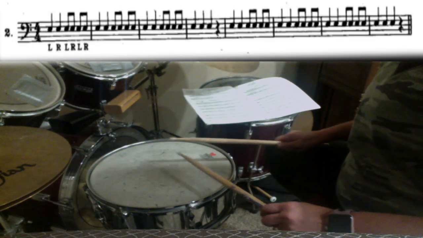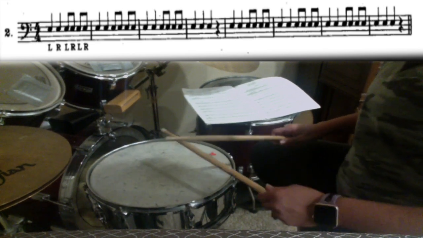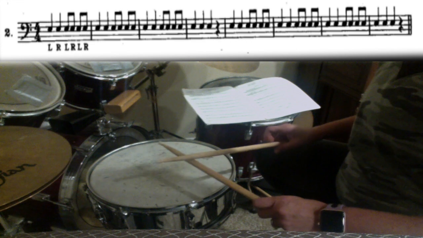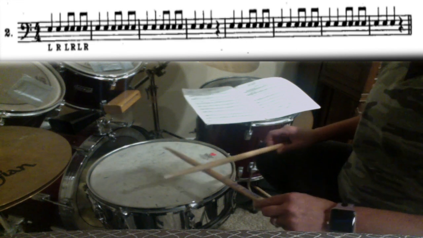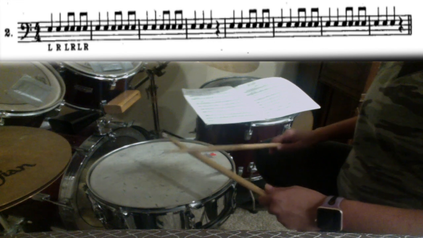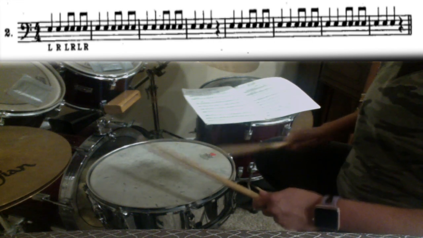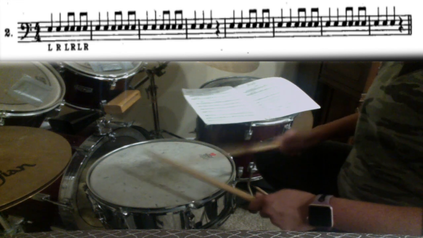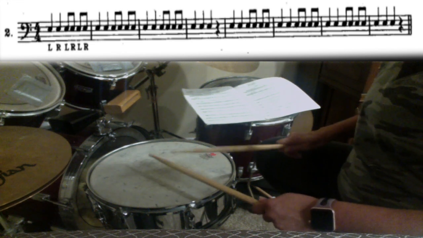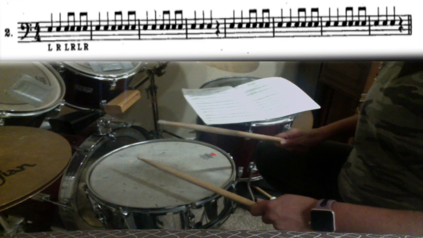Good. We're going to move on to song number 2. We're going to read through it before we play it. Here we go. It is in 4/4, which means every measure is going to be counted up to 4. 1, 2, ready, read. 1, 2, 3 and 4 and 1, 2, 3 and 4 and 1, 2, 3 and 4 and 1, 2, 3. You're going to rest on 4.